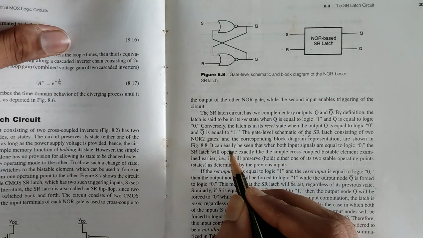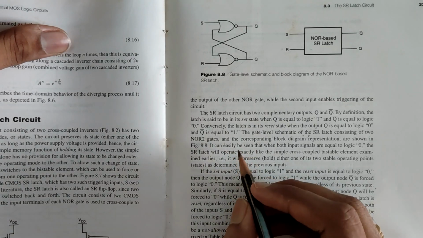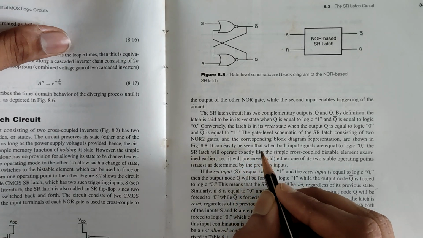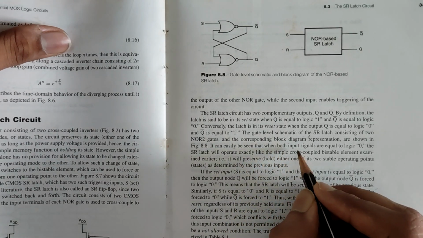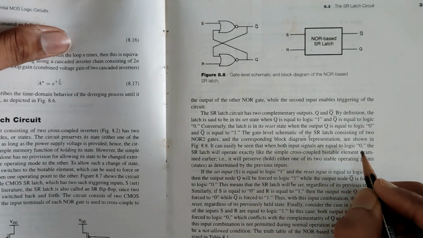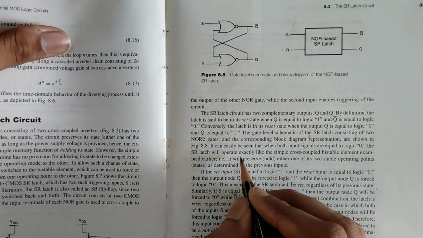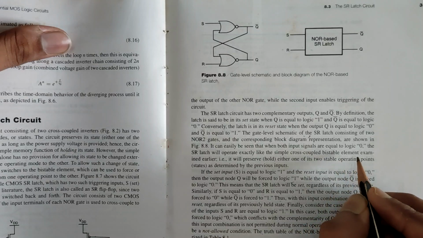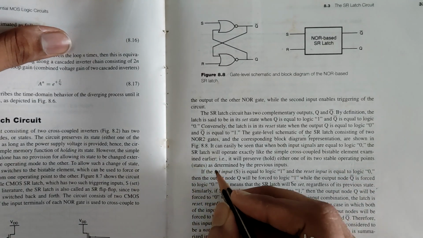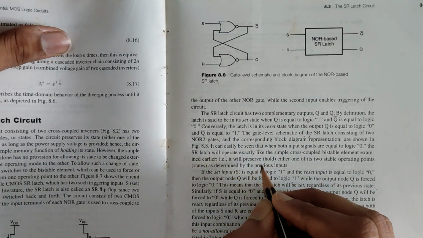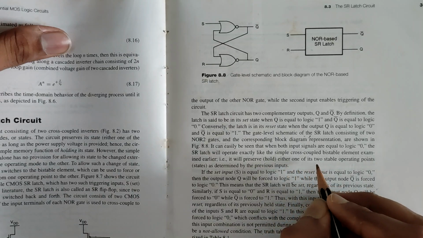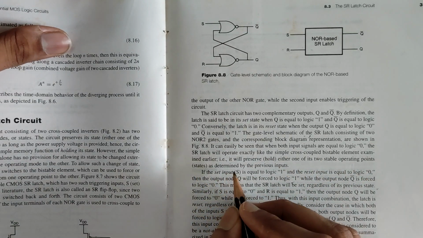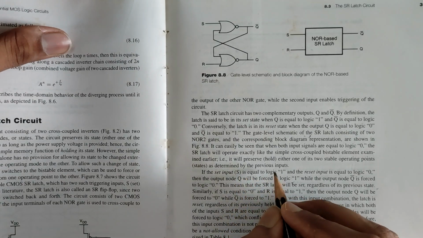It can easily be seen that when both input signals are equal to logic 0, the SR latch will operate exactly like the simple cross-coupled bistable element explained earlier. That is, it will hold either one of its two stable operating point states as determined by the previous inputs.